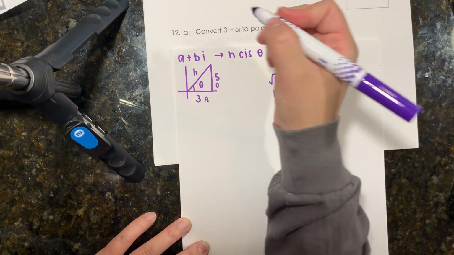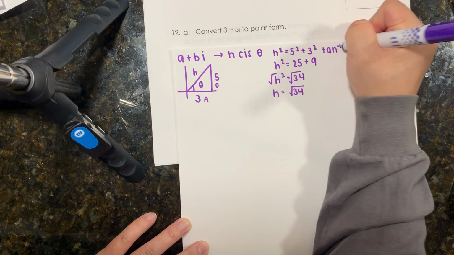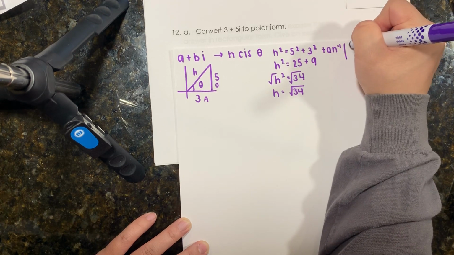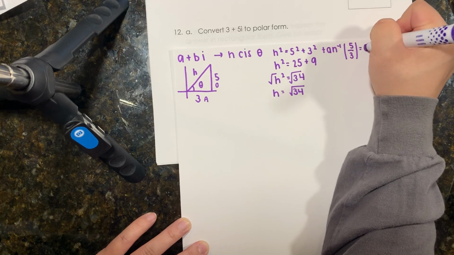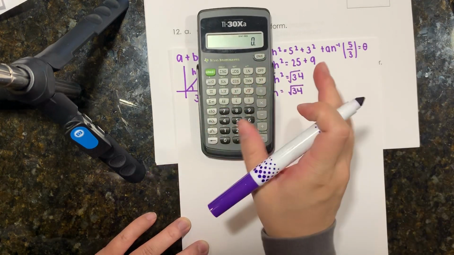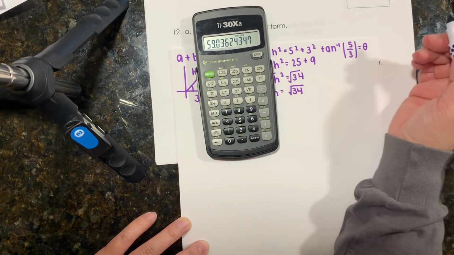So you're going to use inverse tangent. It'd be inverse tangent of opposite, which is 5, over adjacent, which is 3. In your calculator, it's going to be 5 divided by 3 equals, and then you do your second tangent.